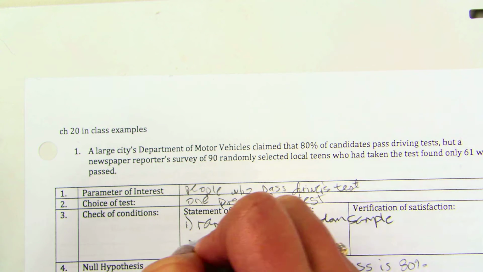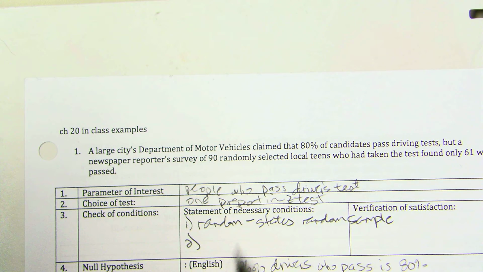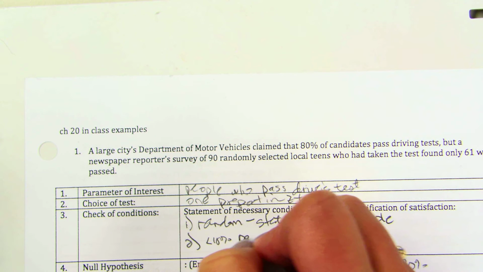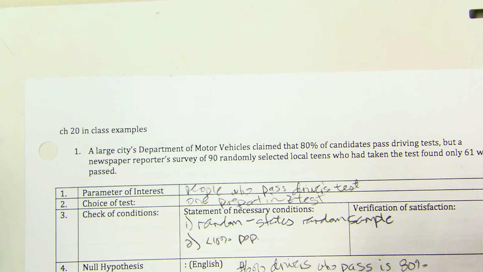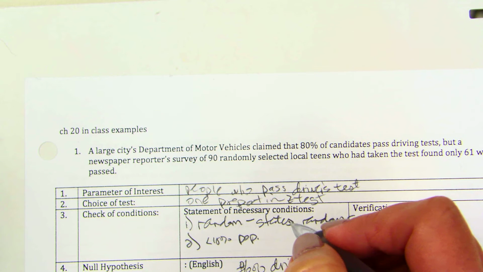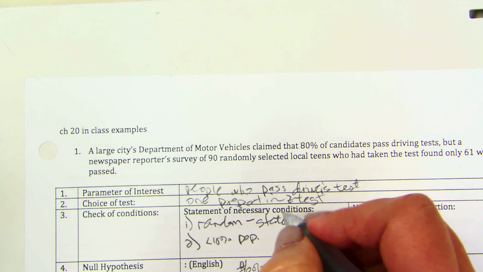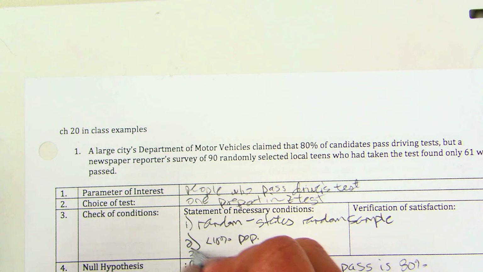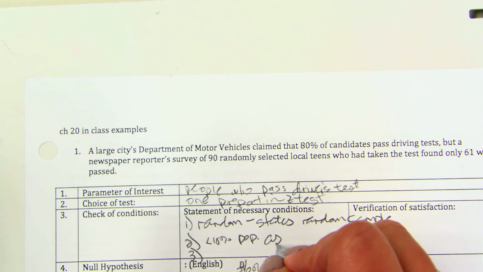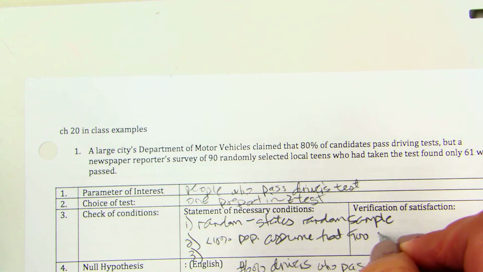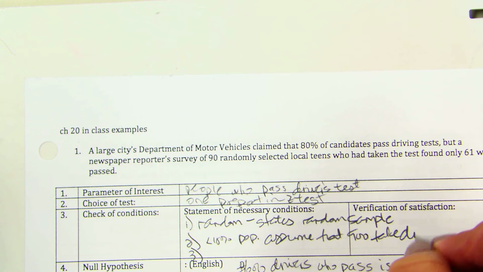Two, is it less than 10% of the population? We assume that there are probably 900 people in a town who are going to take the driver's test, so you would explain the 10%. Assume that 900 take the driver's test in a city.